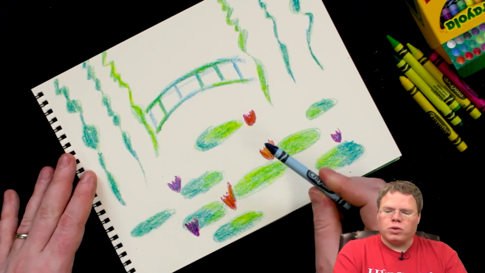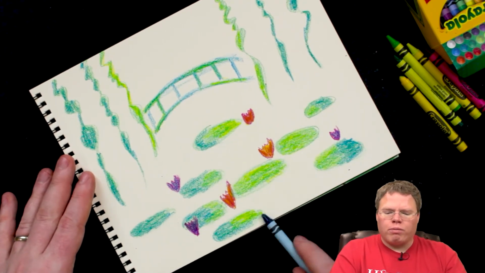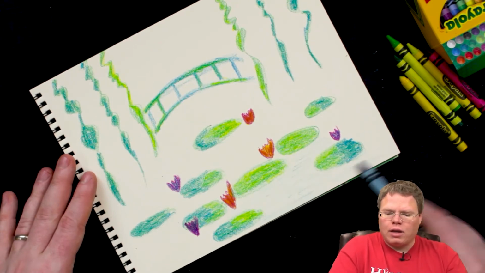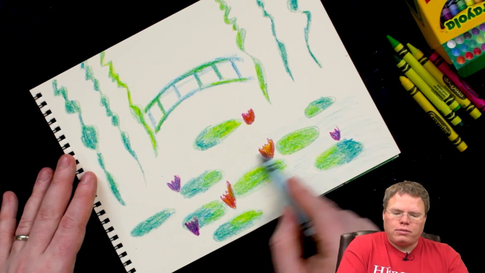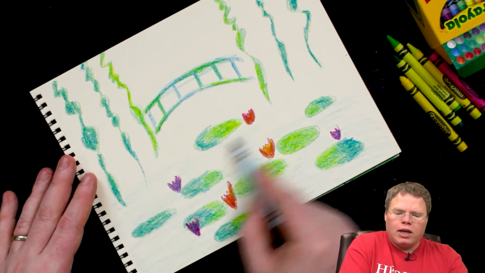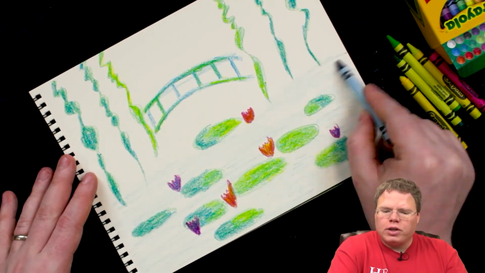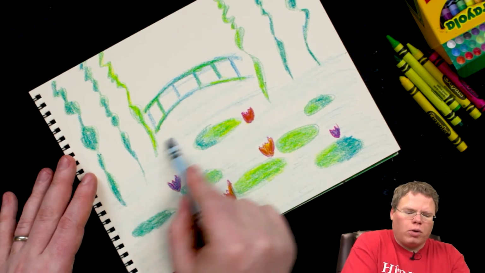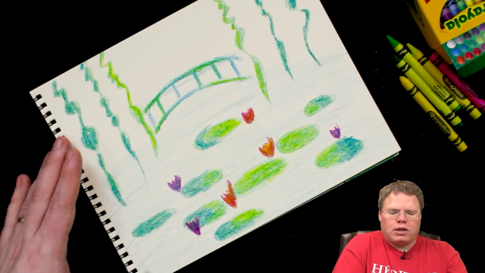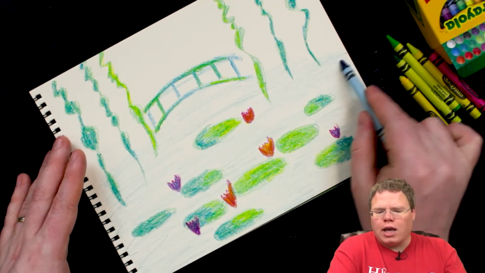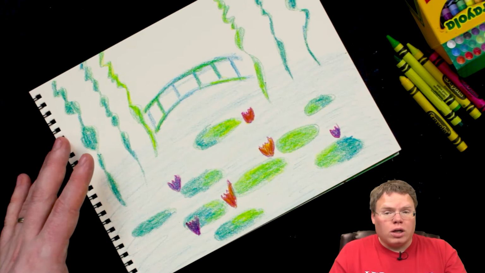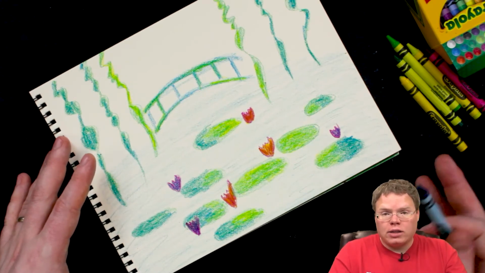So for the water, what I'm going to do is use either my blue-green or a blue or different kinds of blues, and I'm very lightly and quickly coloring, just faintly coloring, not worrying about filling all the gaps, but just adding some blue to this whole area down underneath the bridge and around all of our lily pads. Again, why am I doing it so lightly, and why am I not worried about filling in all the gaps? Because I want to be able to add in highlights and shadows.